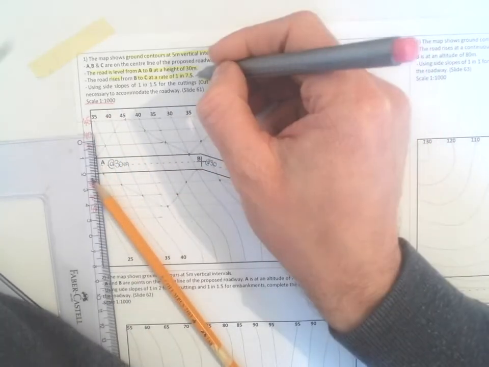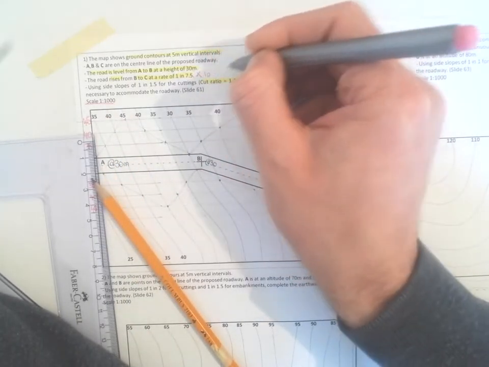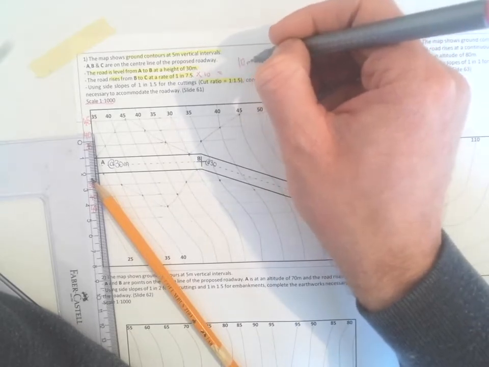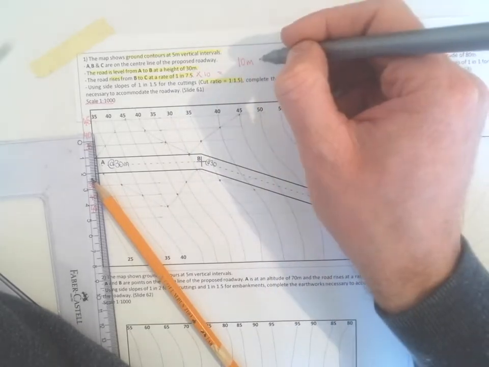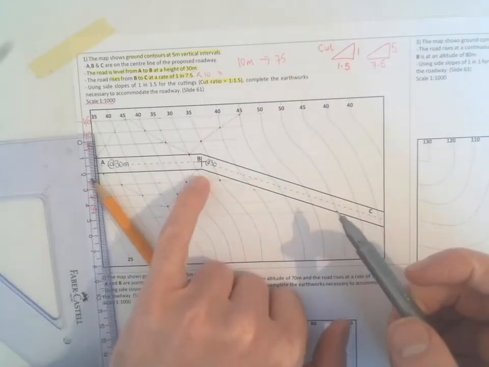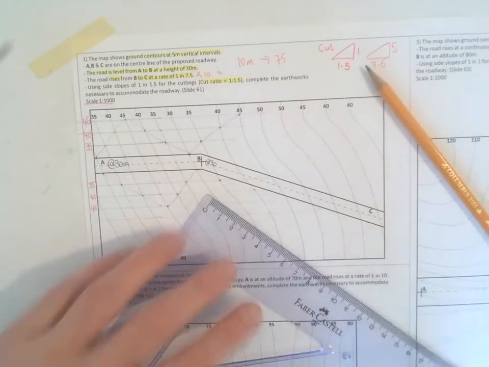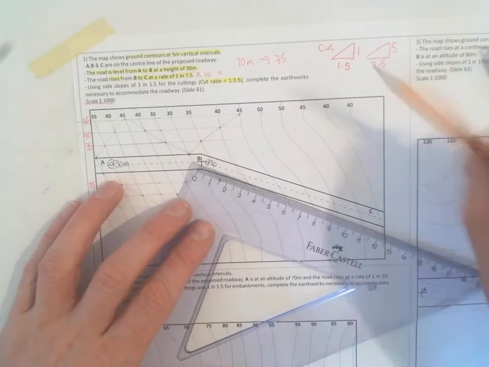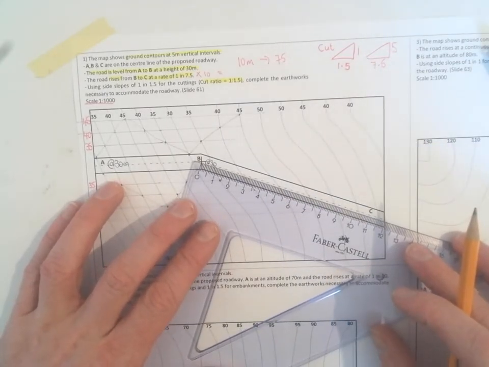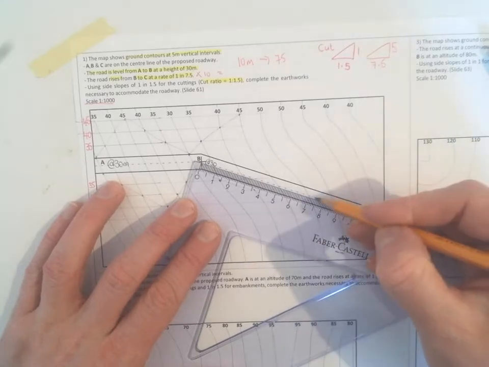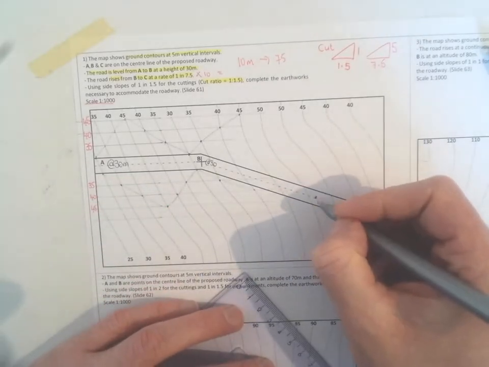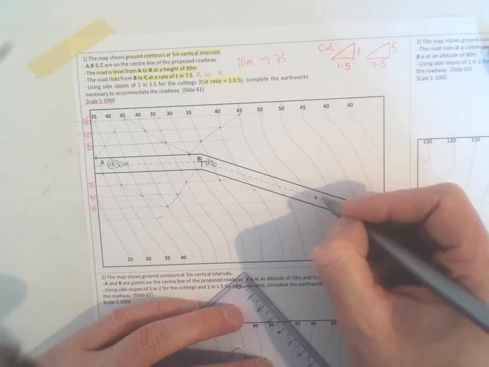So the handiest thing to do is multiply that by 10. So it will raise 10 meters if you walk 75. So if I measure over here 75, that is now your point C.